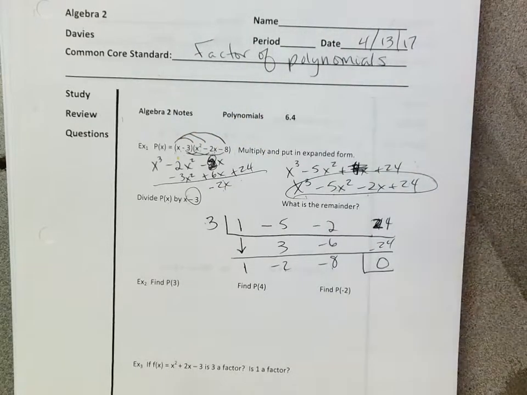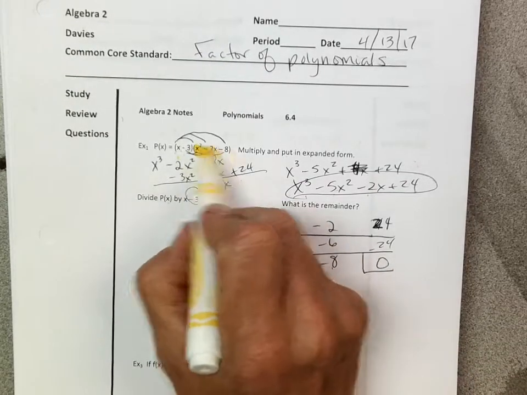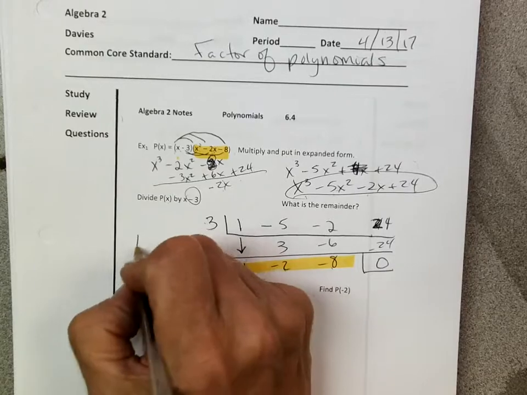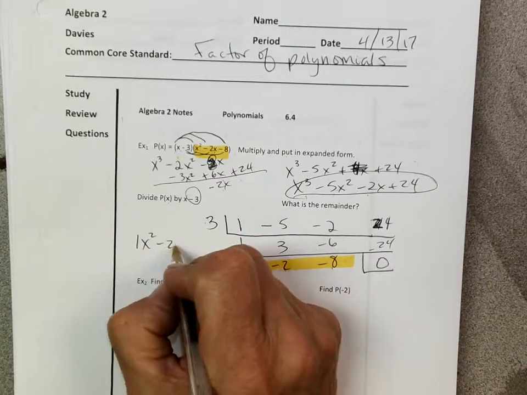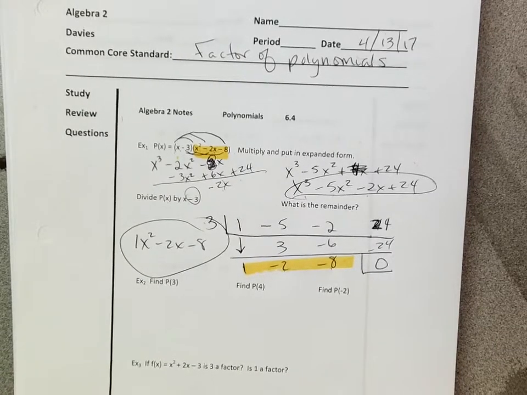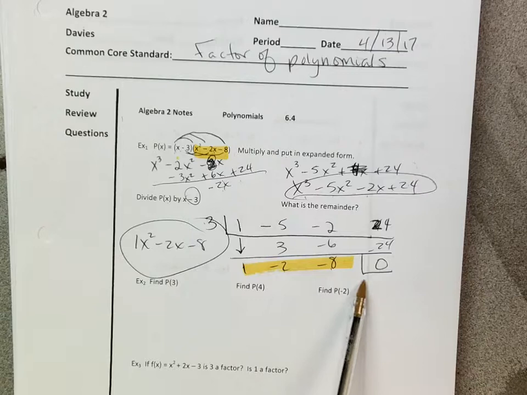I also already knew the answer was going to be 1x squared minus 2x minus 8. So why did I do it? Just to hammer the point home that if it is a factor, you will have a remainder of 0, right?